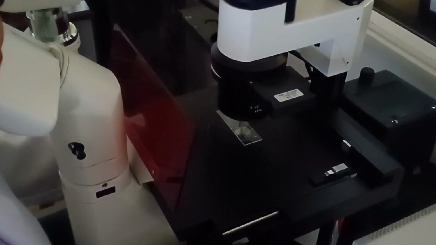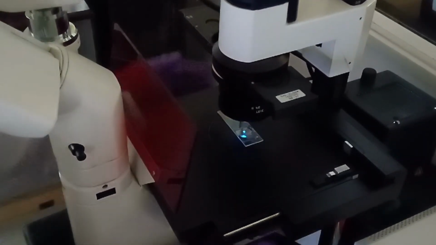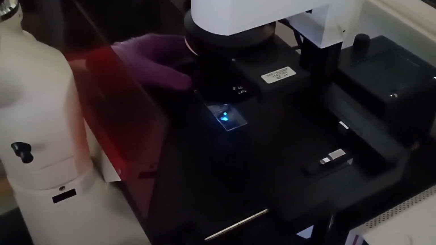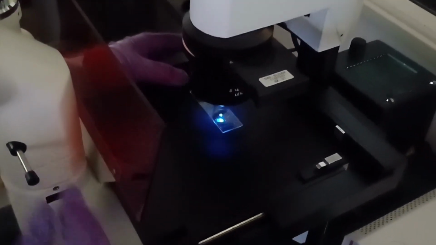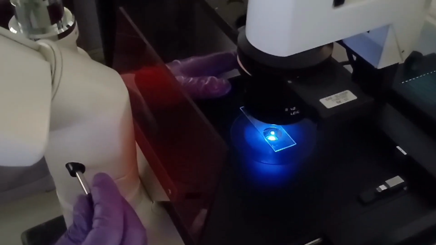Now we are visualizing the cells in the fluorescent microscope, and we can observe the presence of the protein cancer biomarker in the nuclear region of the cells. When visualizing under the fluorescence microscope, you can detect and localize the presence of the protein cancer biomarker in the nuclear region, which is an indication that it is a nuclear protein.